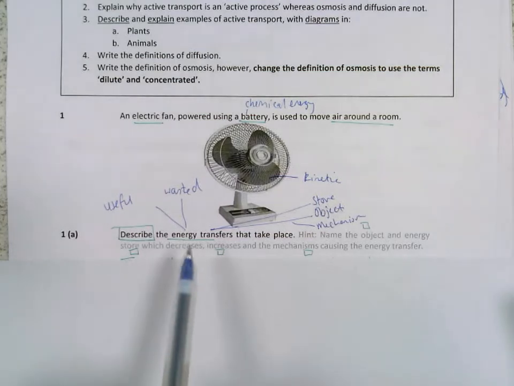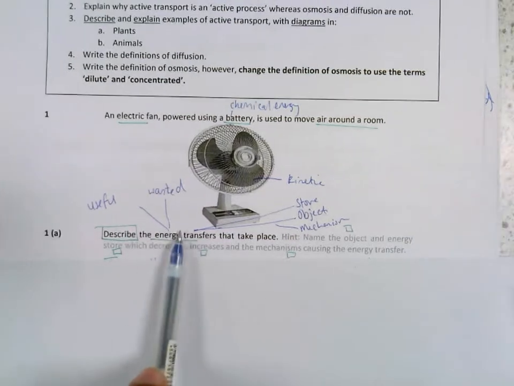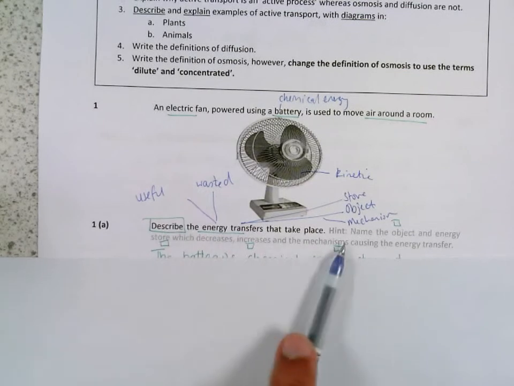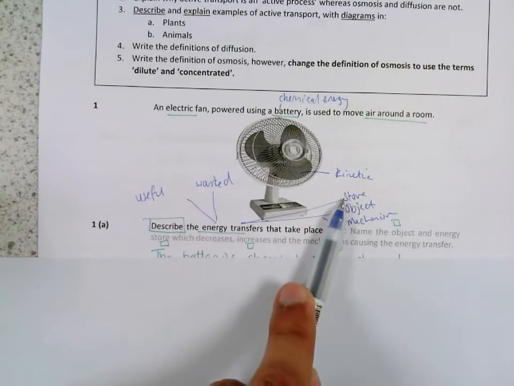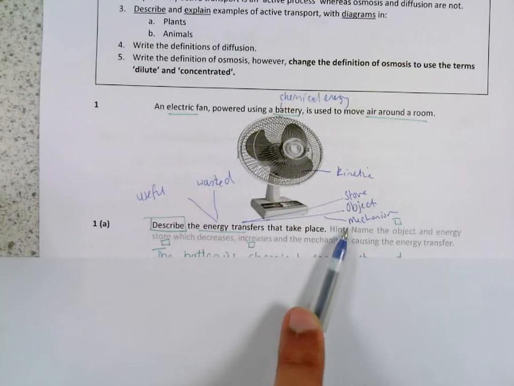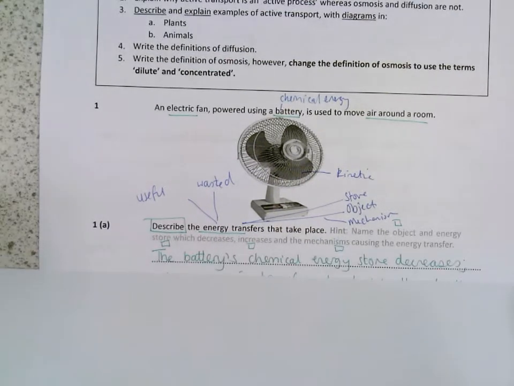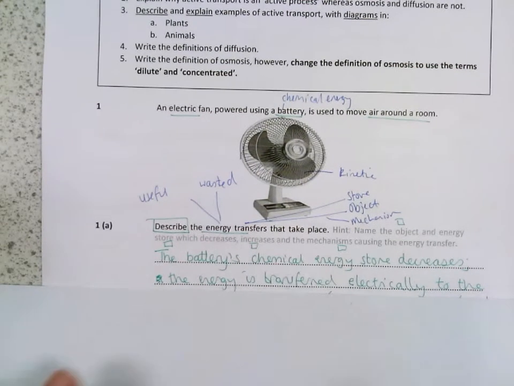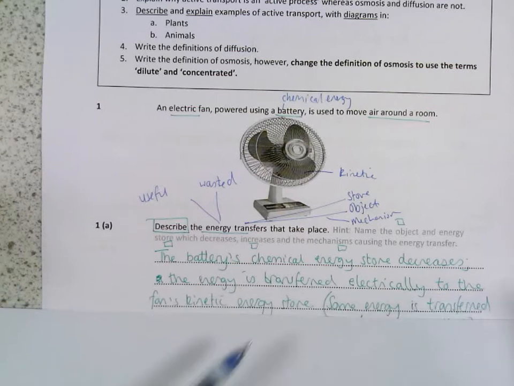Now whenever you're describing energy transfers, it hasn't specified which type, so you could talk about useful and wasted, and we should also, as the hint suggests, talk about the store, the object, and the mechanism of energy transfer. So the first mark is for saying the battery's chemical energy store decreases, and the second mark is for saying that the energy is transferred electrically, that is the mechanism, to the fan's kinetic energy store. So we've talked about the new store in which there is now energy.